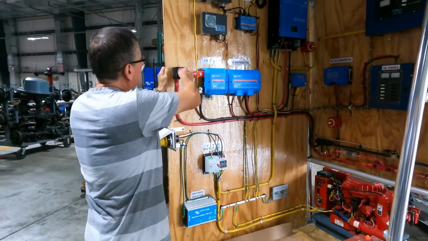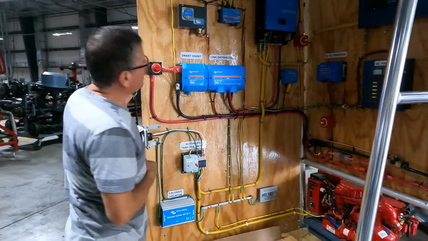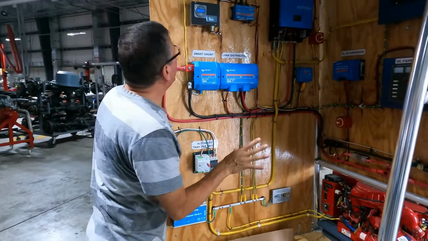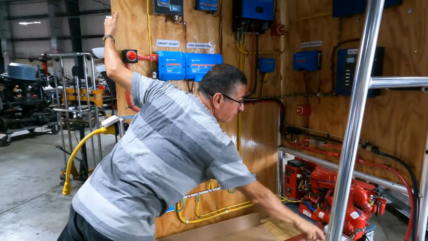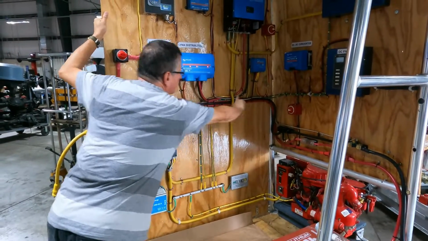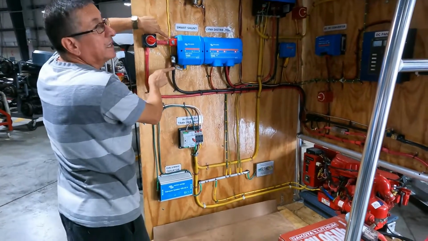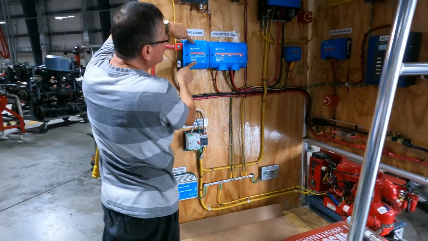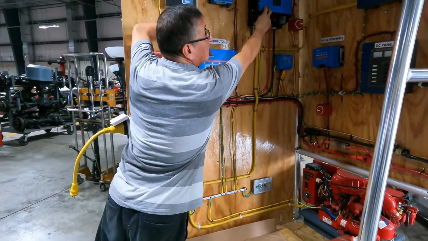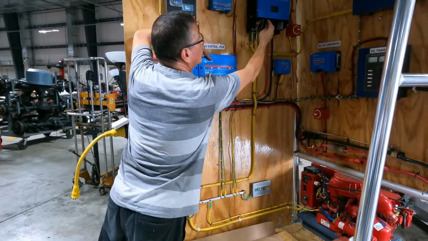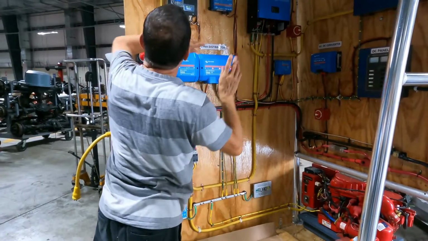Pay attention. I am going to wait until the system starts. The system receives 48 volts DC, and one portion of the 48 volts DC will be sent to the inverter to convert DC into AC.